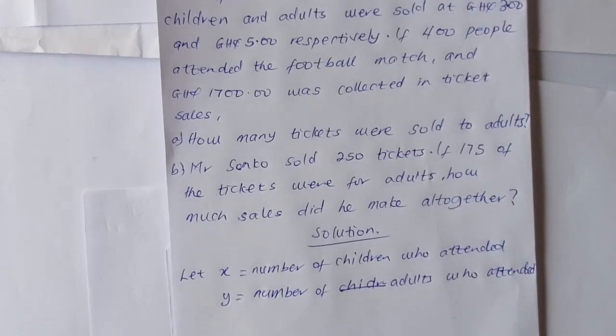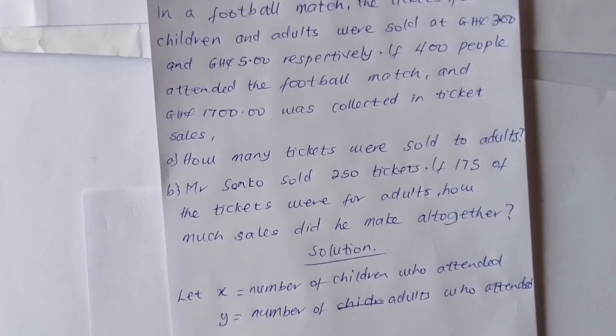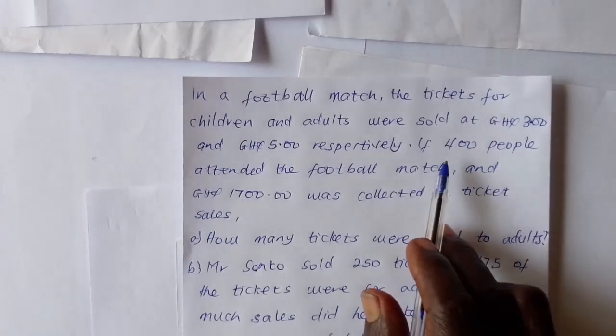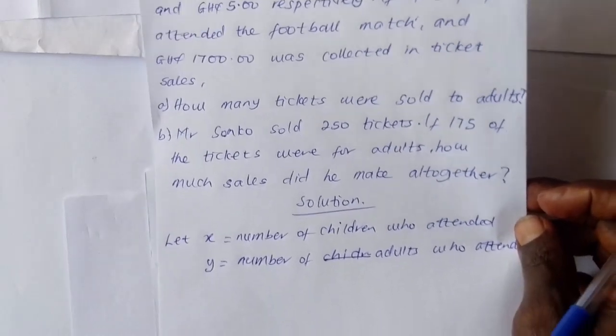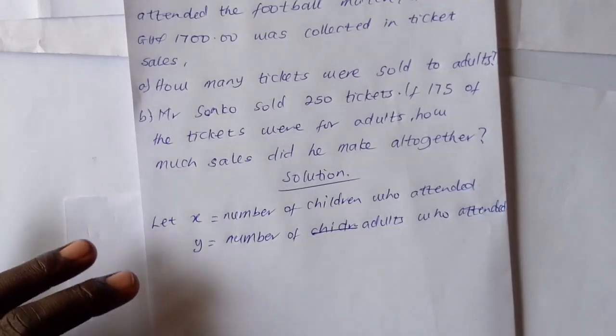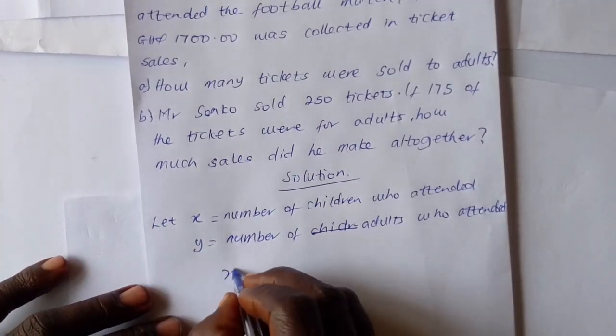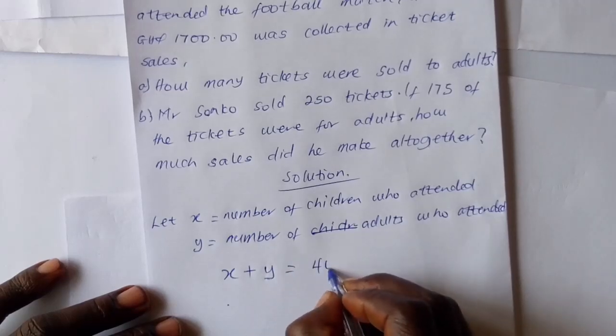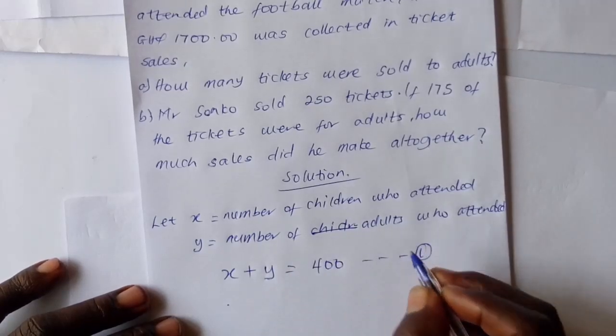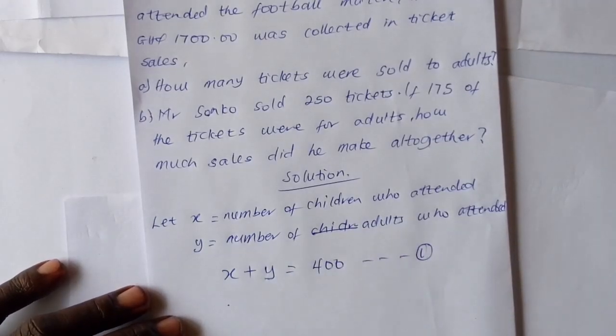Now with this, if x children are attending the match and y adults are also attending the match, the question told us again that 400 people attended the match, and these 400 people are made up of children and adults put together. So we can say that number of children plus number of adults equals 400. I have my equation 1.